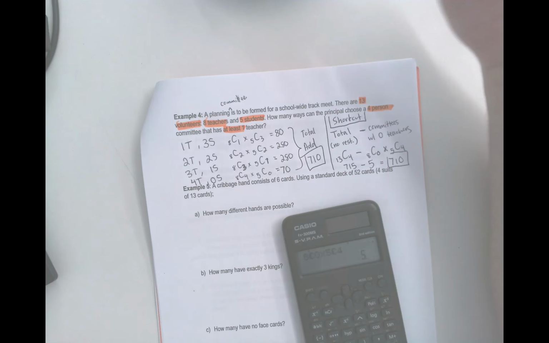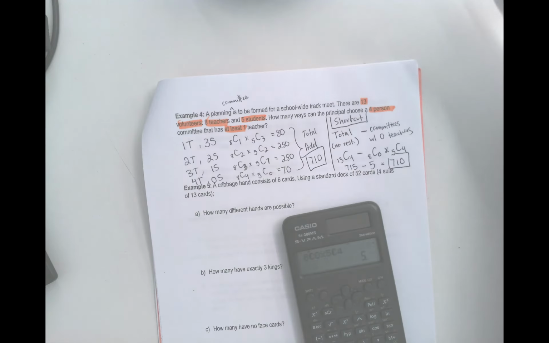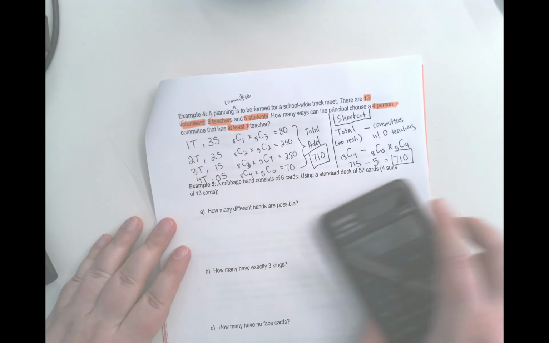Okay, so this is a bit of a shortcut. You can do each of the individual calculations. It's 100% going to be correct. But just know that there is another way that you can approach this problem. And especially when we get into the probability unit, this shortcut is probably going to be the faster way to do it. But we're going to worry about that in the next unit.